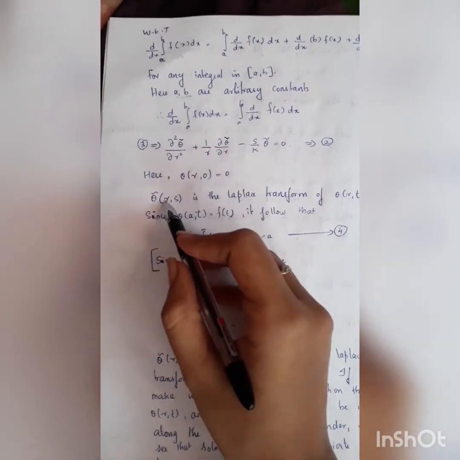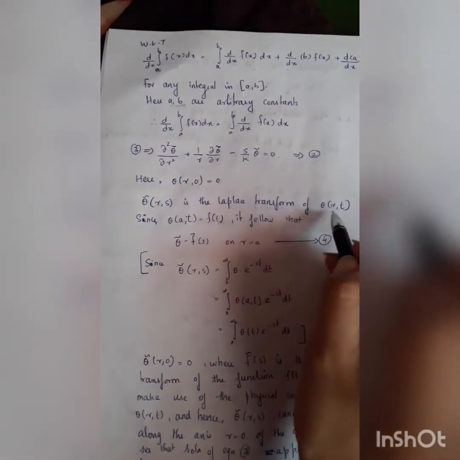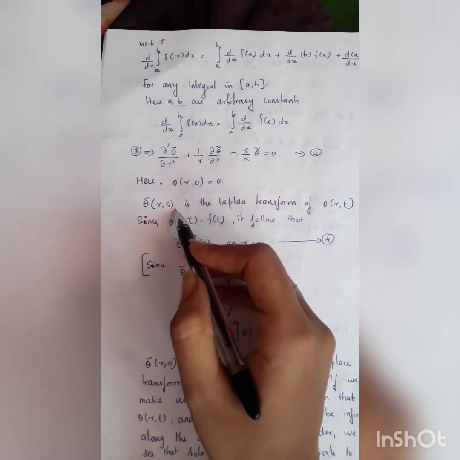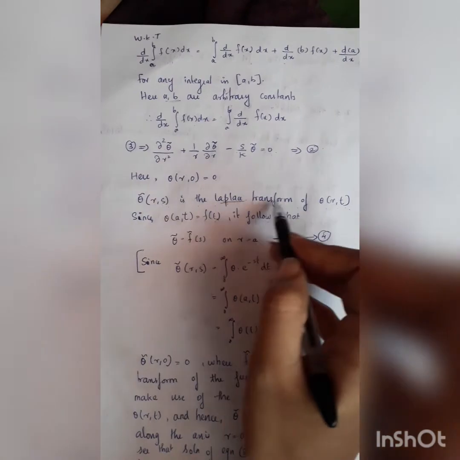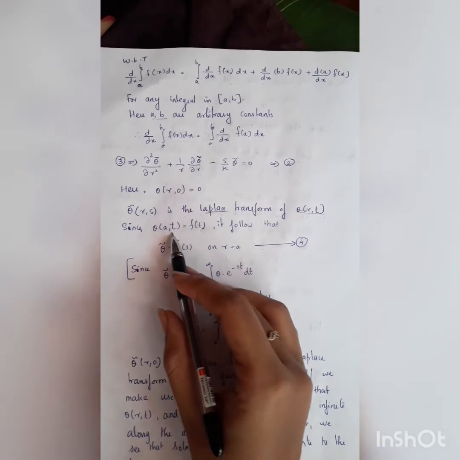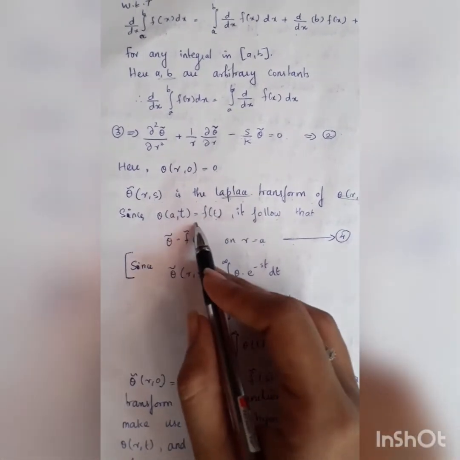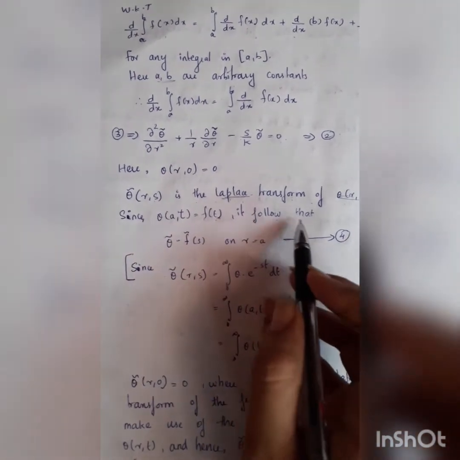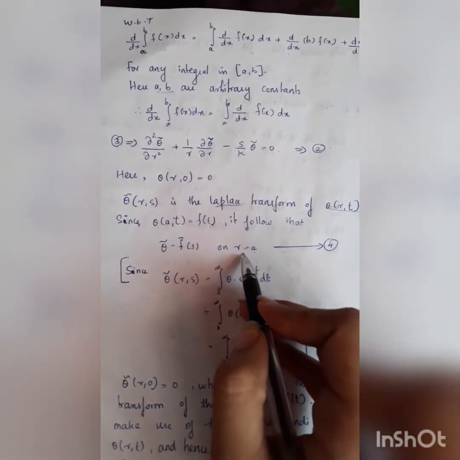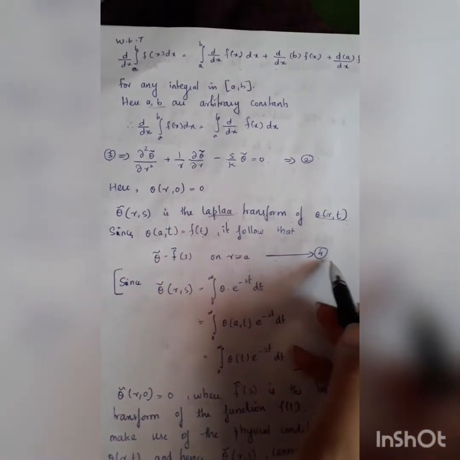So now theta tilde of r comma s is the Laplace transform of theta of r comma t. Since theta of a comma t equal to f of t, which is already given in the question, it follows that theta tilde equals f tilde of s on r equal to a, which is equation 4.